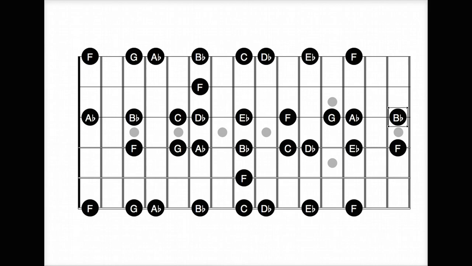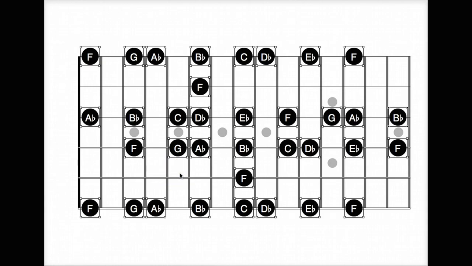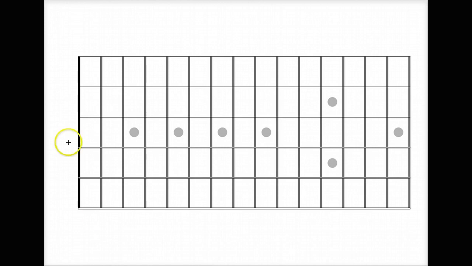Now let's back this up a little bit and take a look. So here, let's do this. Let's get rid of all these notes. We'll start over, and we're going to plot out that scale again.